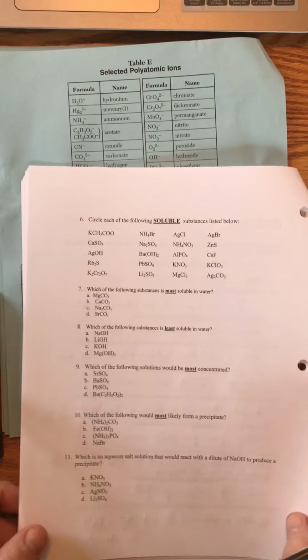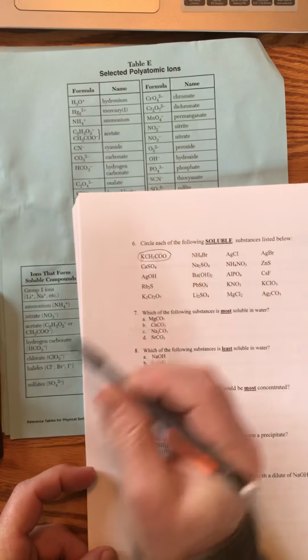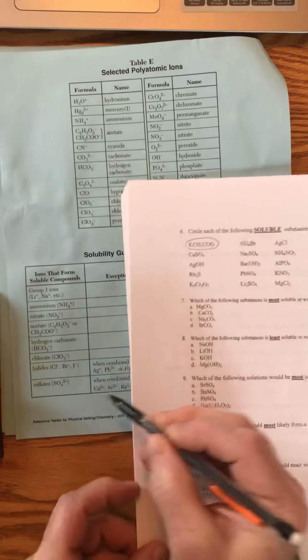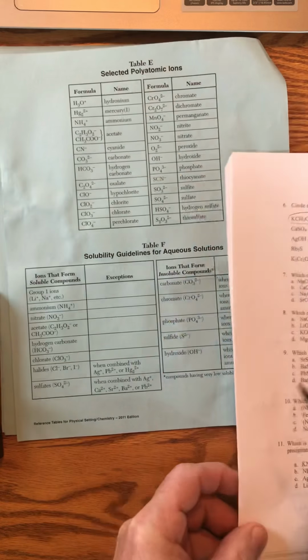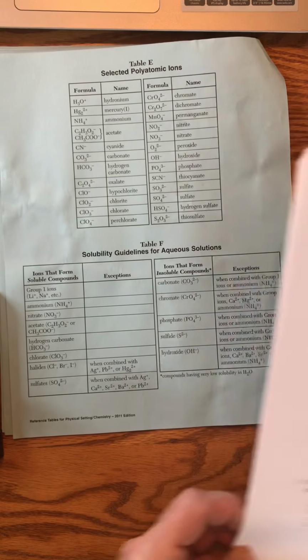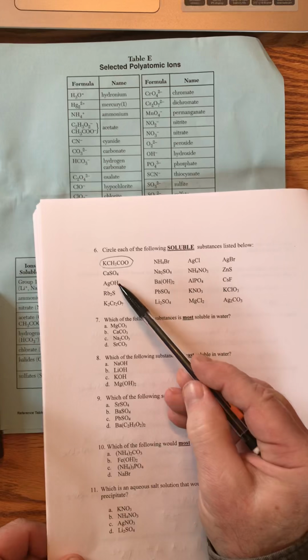Circle the following soluble substances. Well, this is an acetate. Acetates are soluble. Bingo. Sulfate. Sulfate is usually soluble, not with calcium. No. There's a hydroxide. Hydroxides don't like to dissolve. Silver is no exception. No.